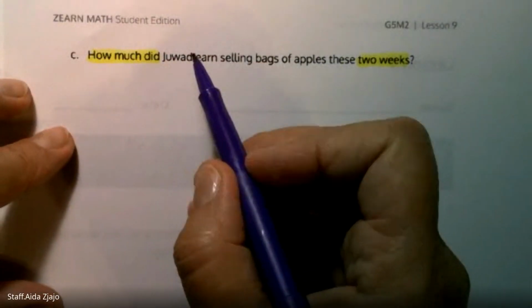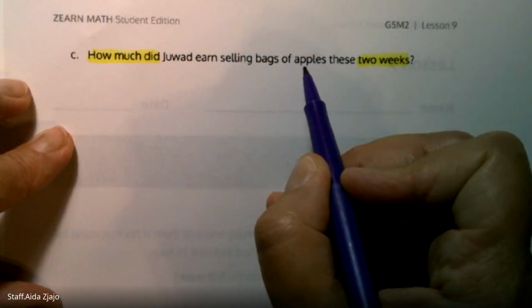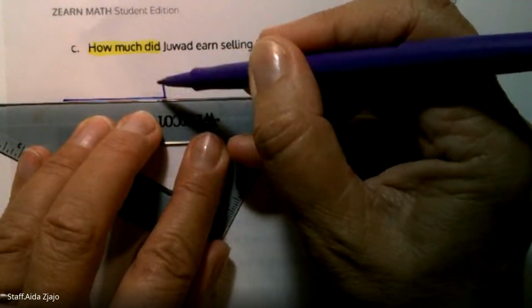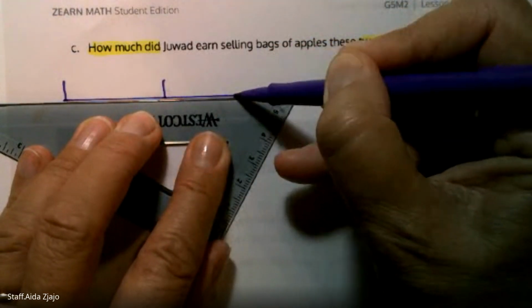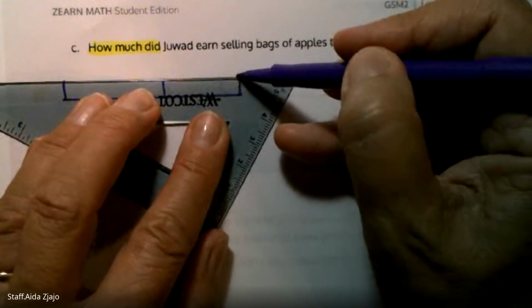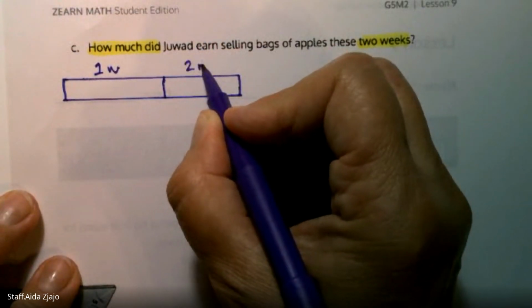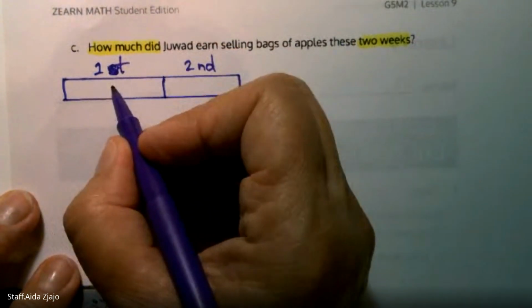How much did Javad earn selling bags of apples these 2 weeks? So the first week, if you take a diagram, the first week, he did this much, and then the second week he did this. So first week, and then this is second week. First and second. I'll go back to my data.